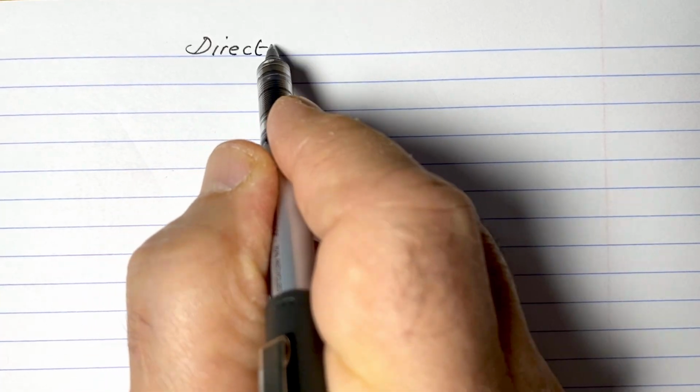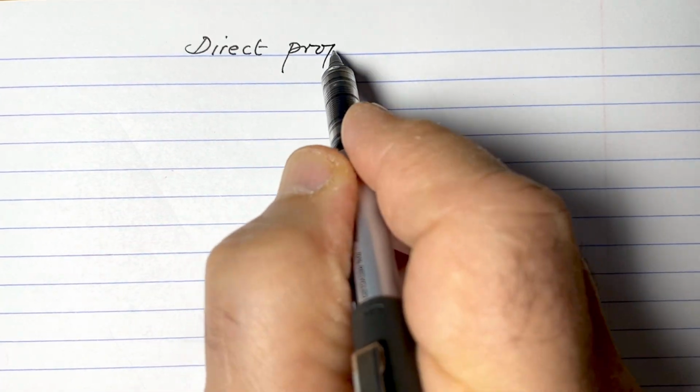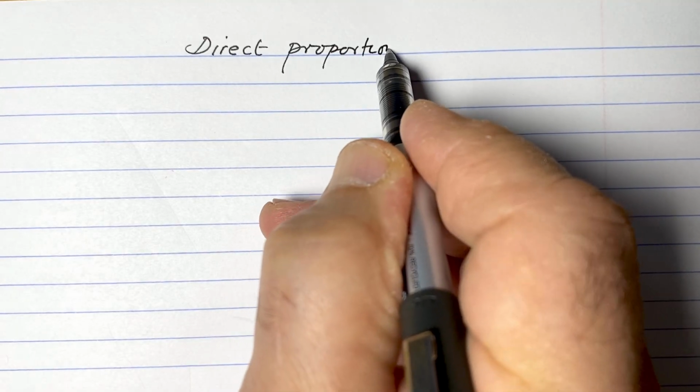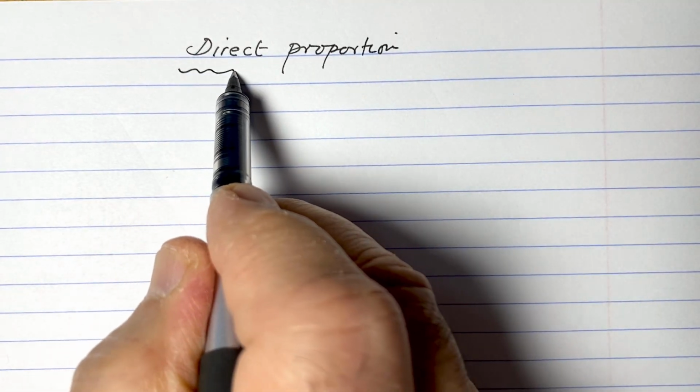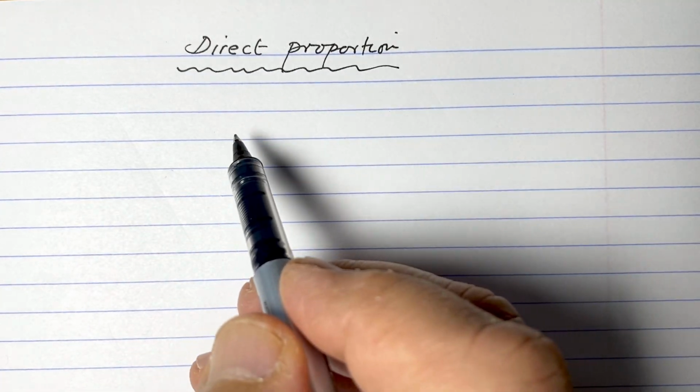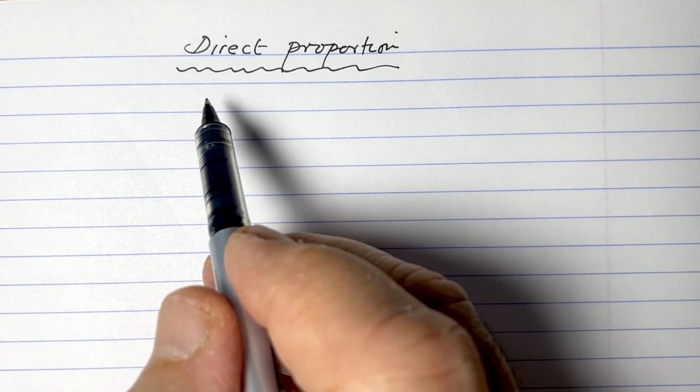Today's lesson would be regarding direct proportion. I'll do direct proportion in this lesson and inverse proportion next lesson.